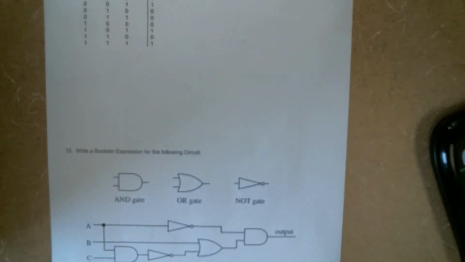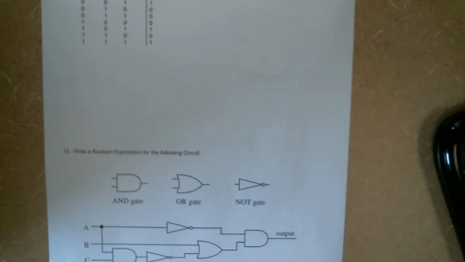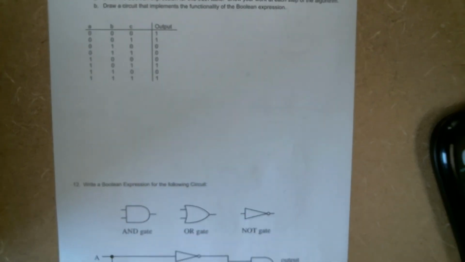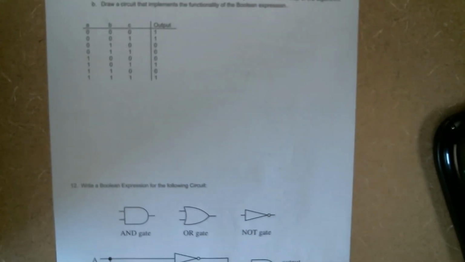All right, next. Using the sum of products circuit construction algorithm, show the Boolean expression for the truth table. Show your work at each step of the algorithm. Draw a circuit that implements the functionality of what's going on here. All right.